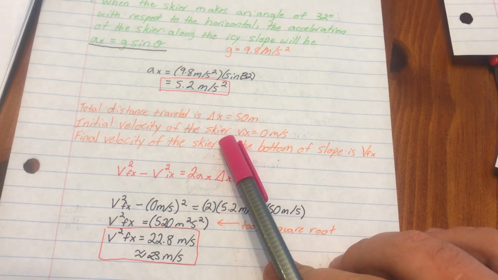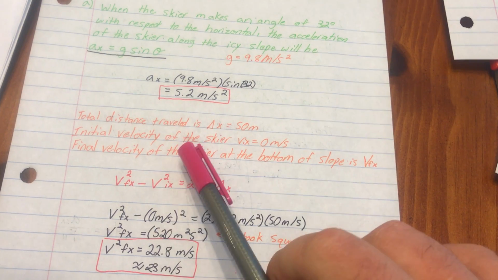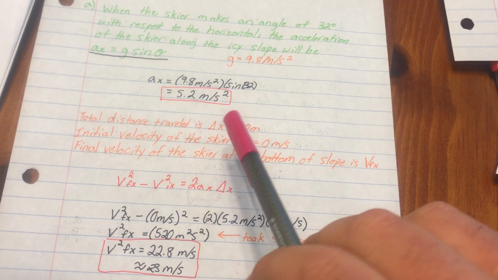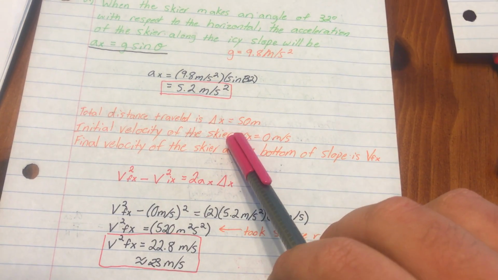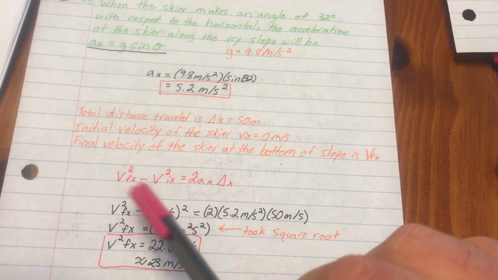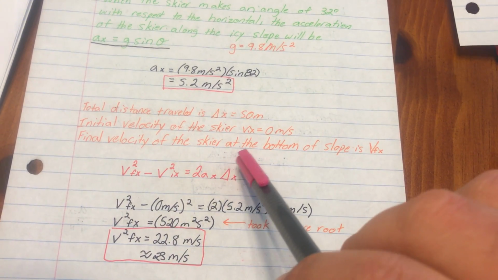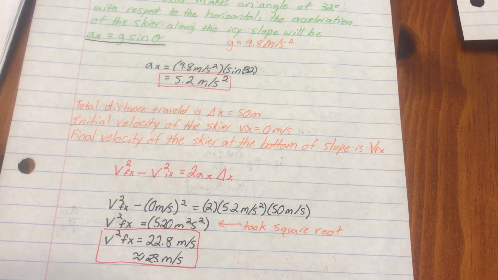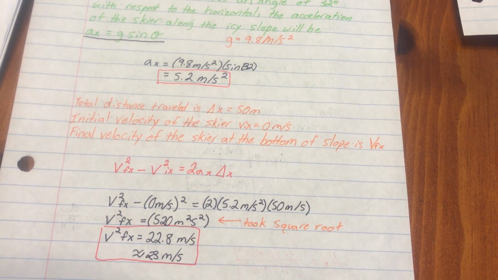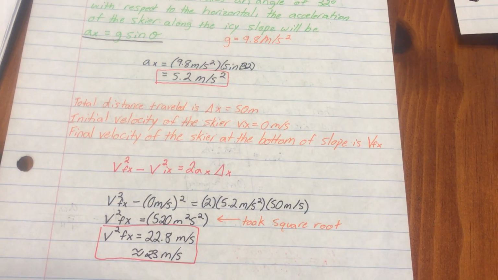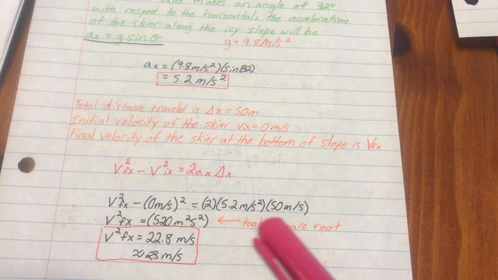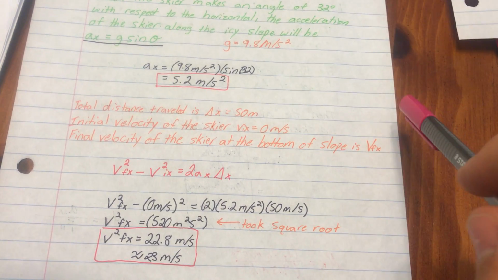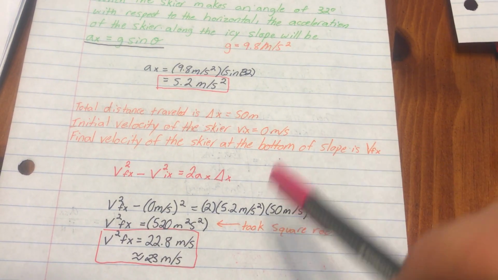And then the total distance traveled is change in x equals 50 meters, and the initial velocity of the skier is the initial velocity x equals 0 meters per second, and the final velocity of the skier at the bottom of the slope is going to be final velocity x.